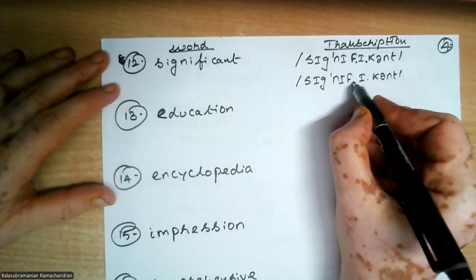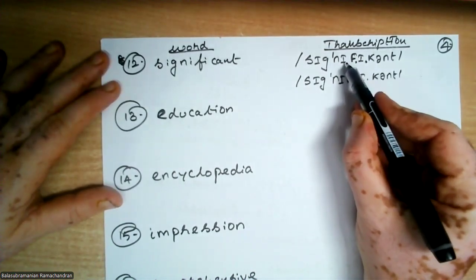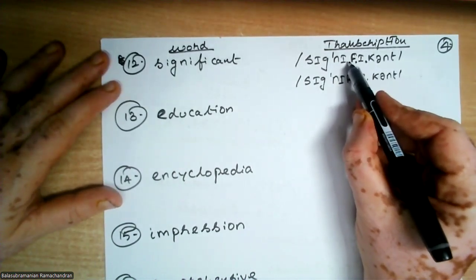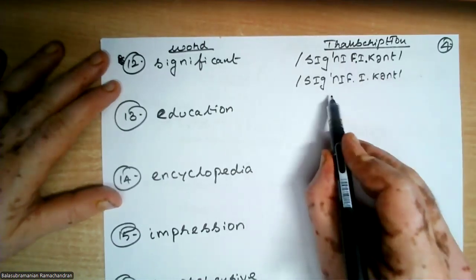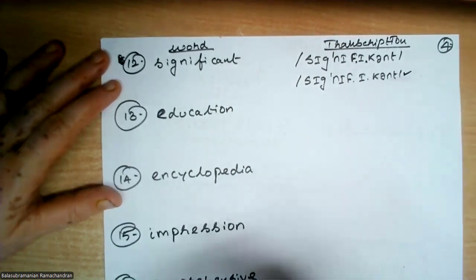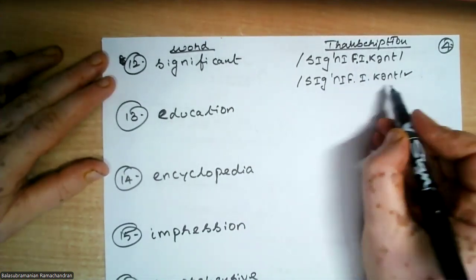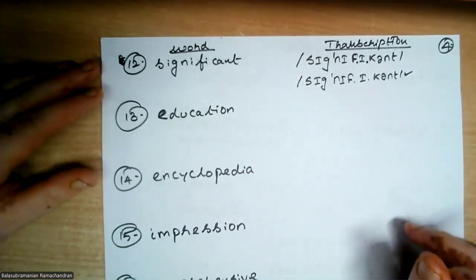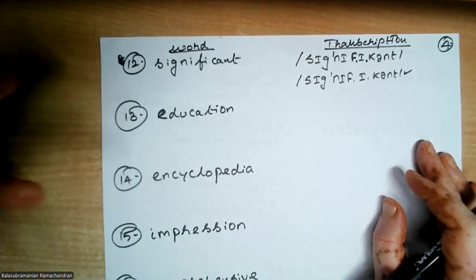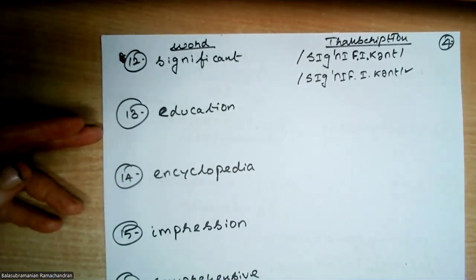This is a cleaner way of writing this, because here you will be confused whether ni is a separate syllable and fi is a separate syllable. So that's why I wrote it like this. So this is the correct one. Anyway, take care of the transcription when you are writing during the examination. Be very clear about how you are transcribing. You can use a pencil, and it's better you overwrite it with a pen if you are allowed to.